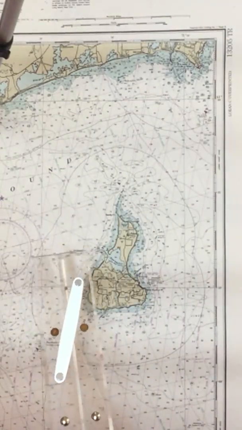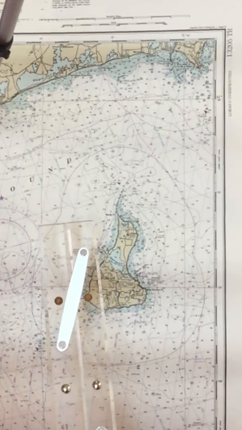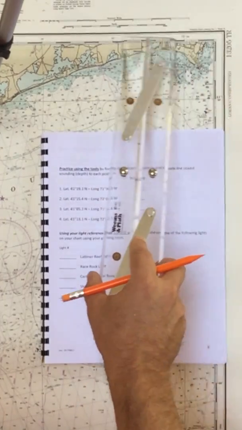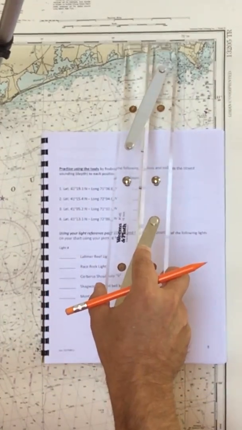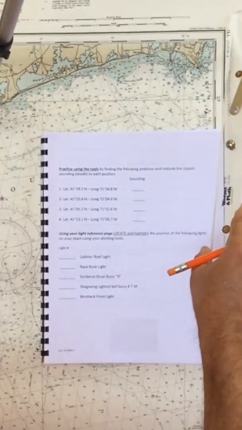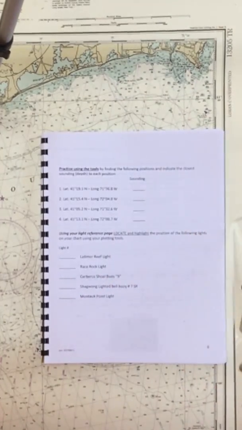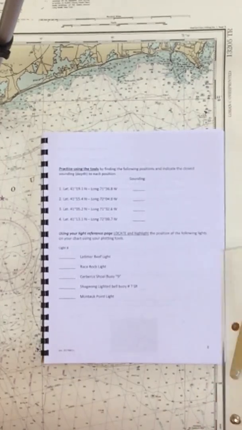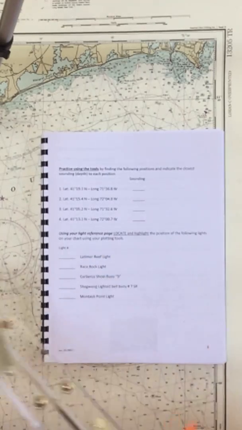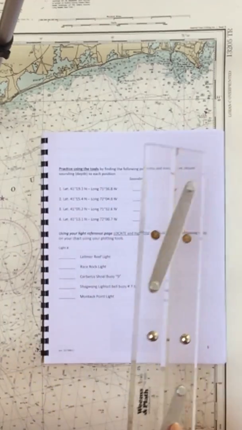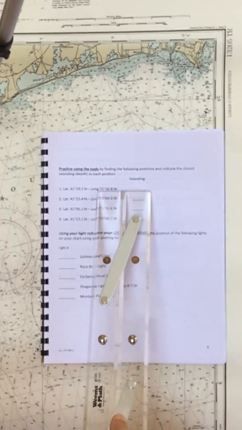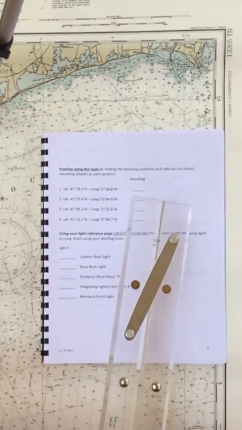So in this first problem, it says 71 degrees, 36.8 minutes west. So I find that, and it's over here on the right side of the chart, which means I can mark my latitude along the right scale of latitude. If I mark it over on the left, I'm going to have to draw a really long line or move my parallel rulers a whole bunch in order to connect those lines. So I like to look at the longitude first and then the latitude.